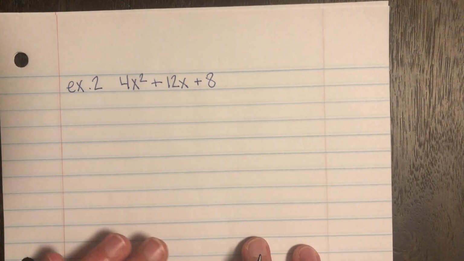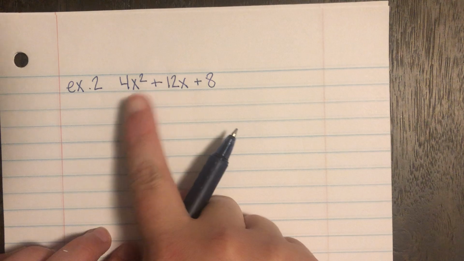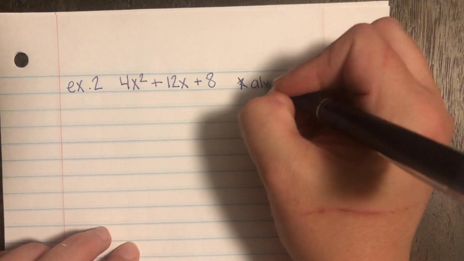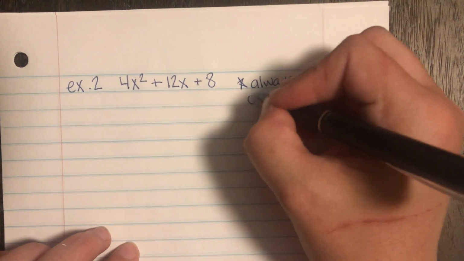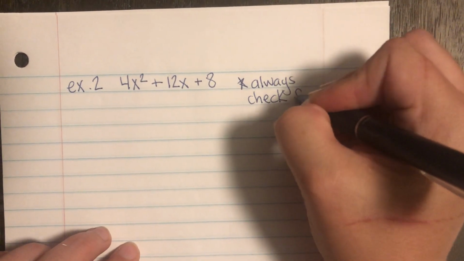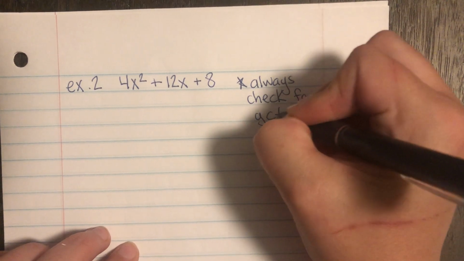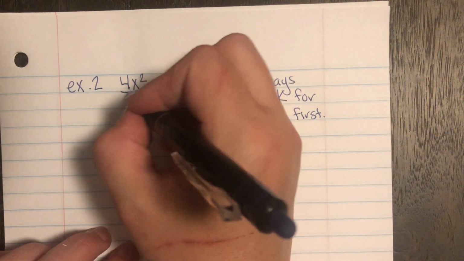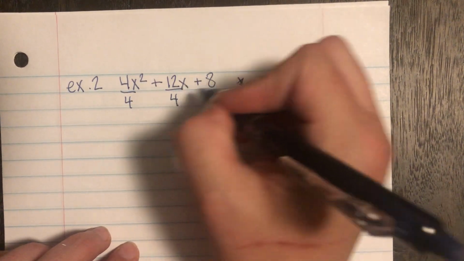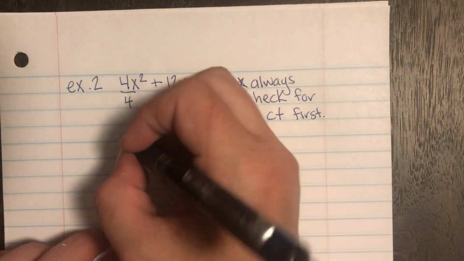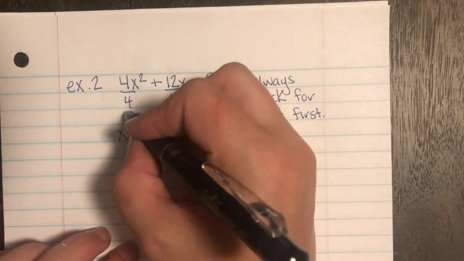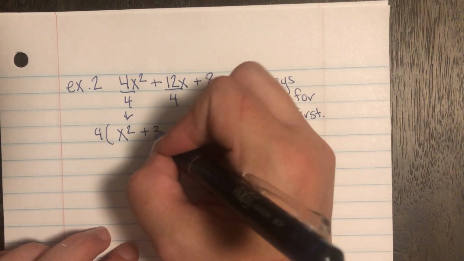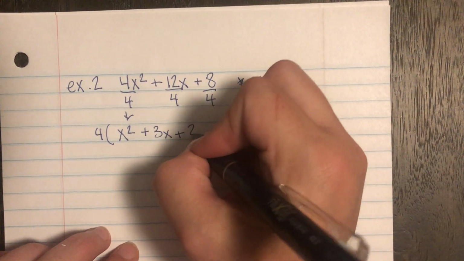All right, so this is our equation, and I notice that all of these numbers can be divided by 4. Always check for GCF first. I'm going to divide each one of these by 4. That's going to give me x squared plus 3x plus 2.